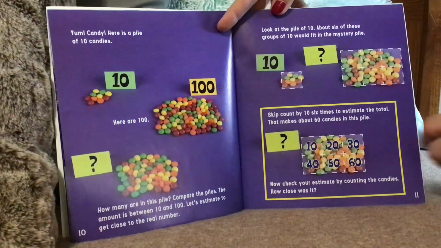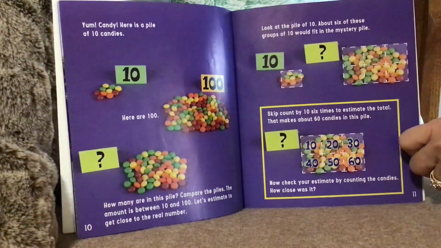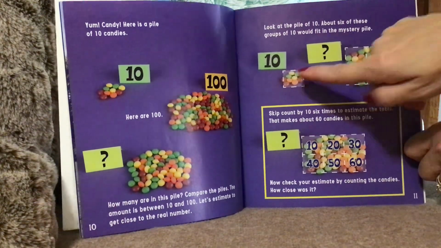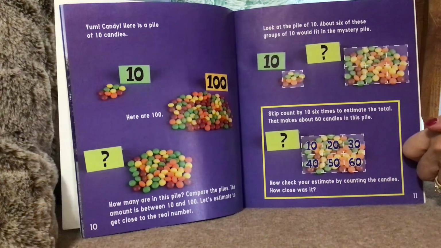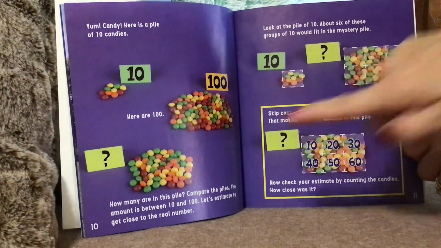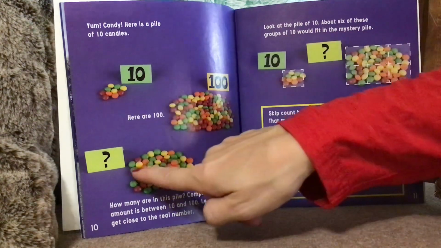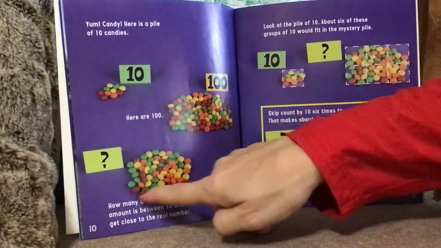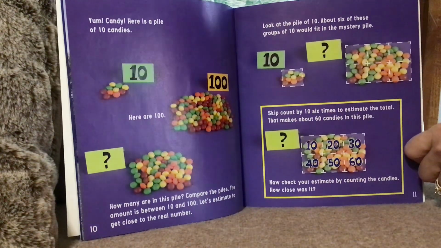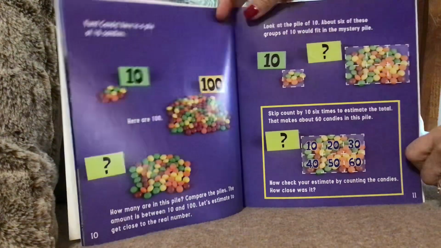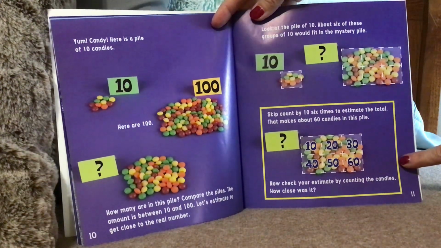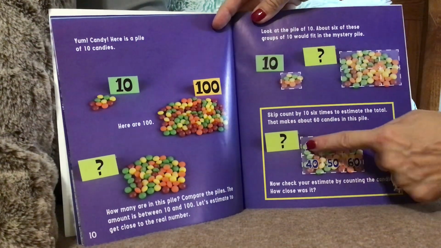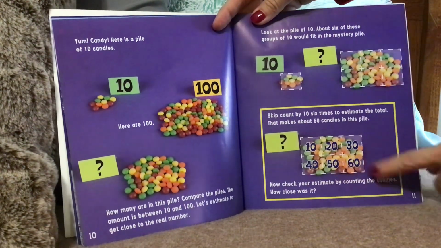So look at the pile of 10. About six of these groups of 10 would fit into this mystery pile. 1, 2, 3, 4, 5, 6. So you can skip count by 10 6 times to estimate the total. That makes about 60 candies in this pile. 10, 20, 30, 40, 50, 60.